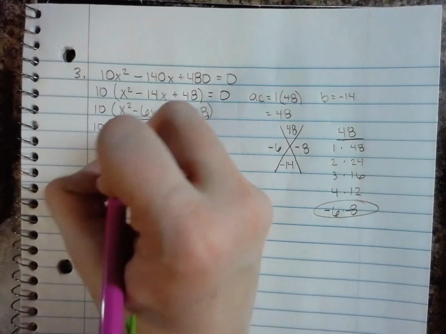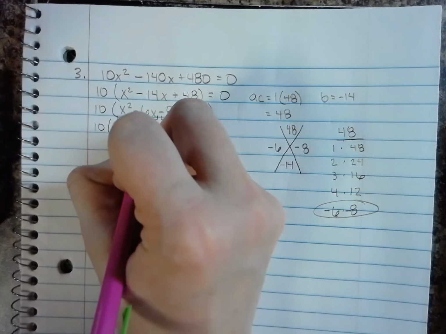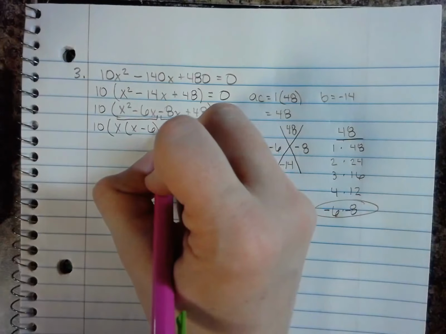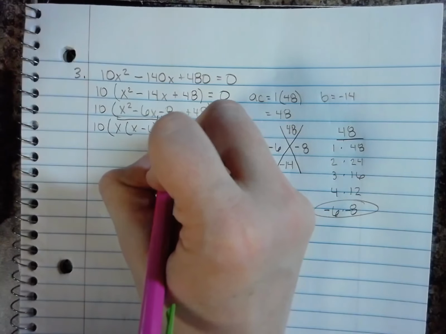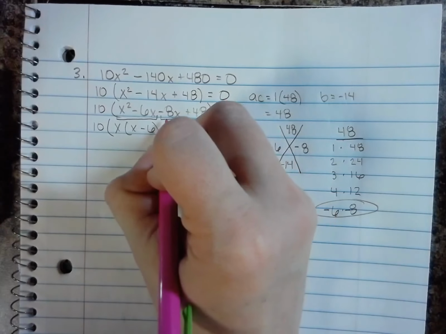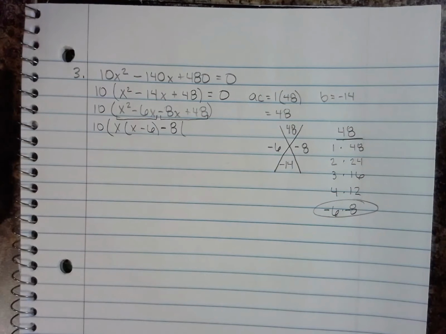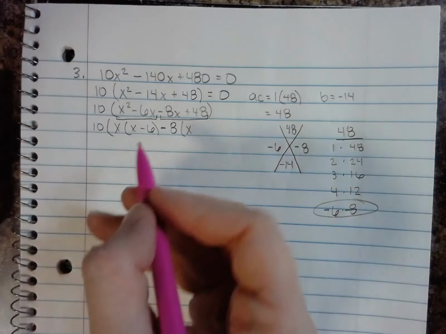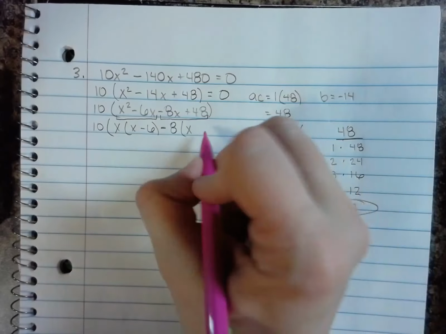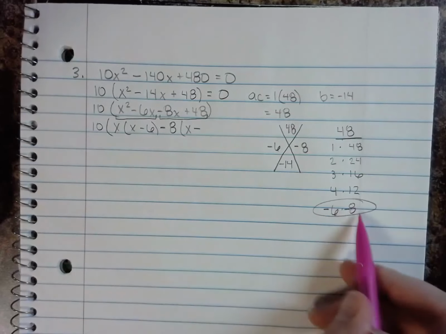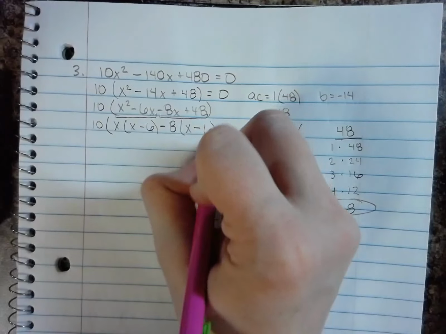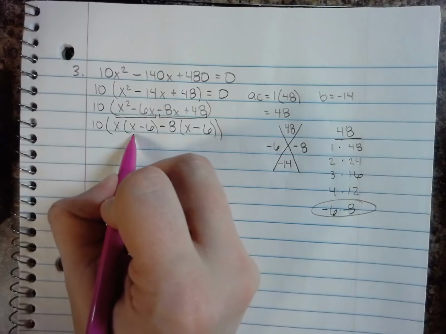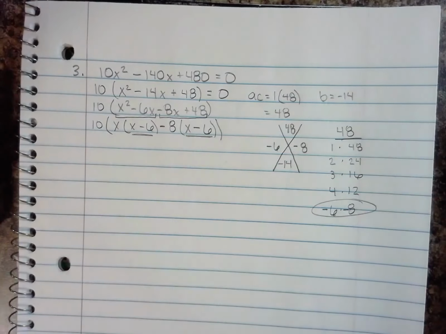The first group has an x in common, and x minus 6 is the leftovers. The second group has an 8 in common, and you'll need to factor out the negative. When you factor out -8 from -8x, you're only going to be left with an x. Factoring out a -8 from 48 gives you a negative, and we saw the factor already, -6. So notice x minus 6 and x minus 6, those parentheses match.